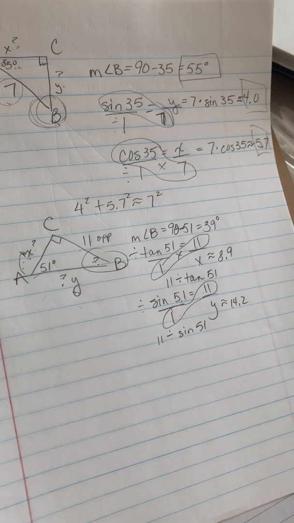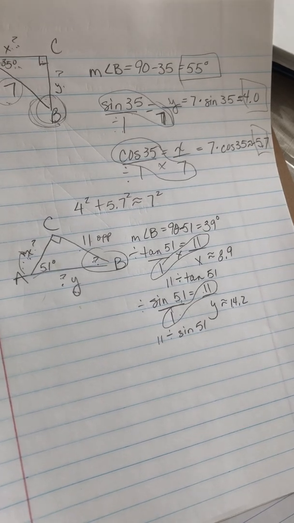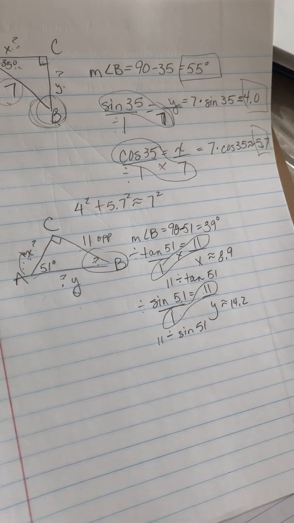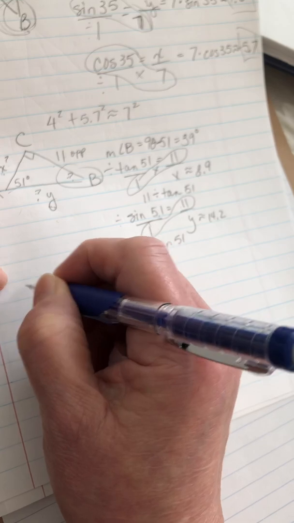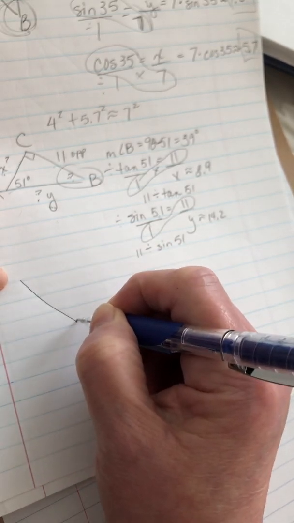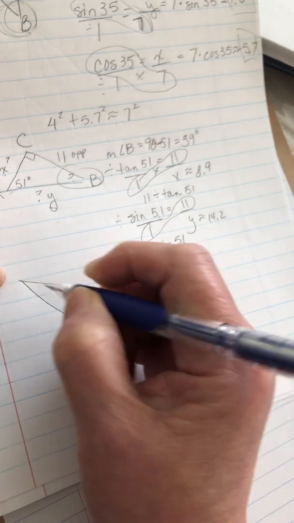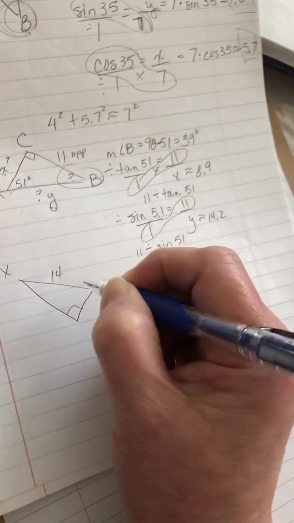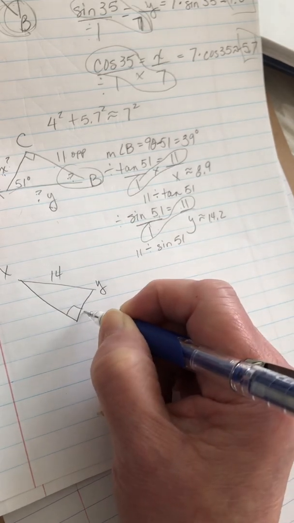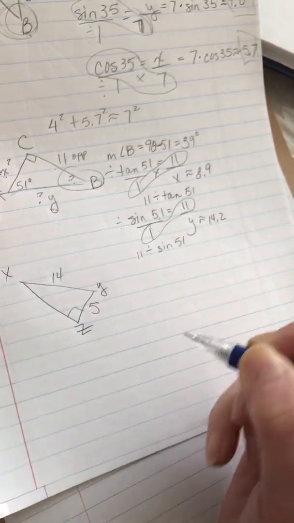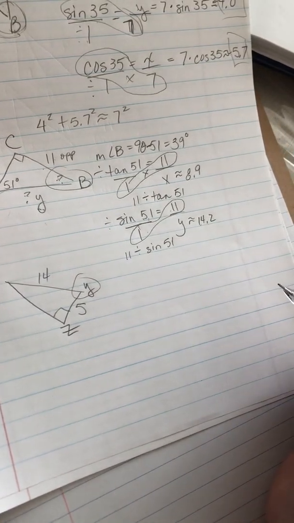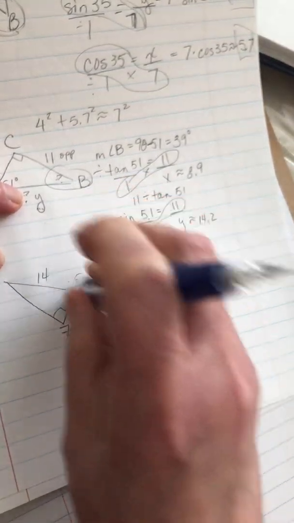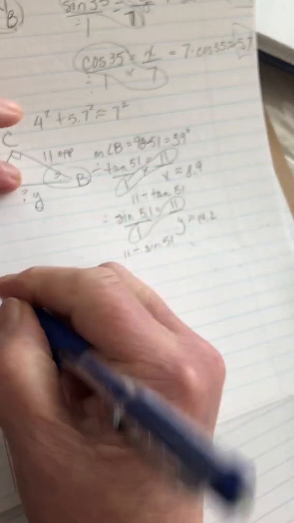Okay? They give you a word problem, draw a picture. In example 5, we're trying to find the measure of an angle. So in the one they give you, it looks kind of like this. They call this x, this 14, this y, and this 5. Okay, x, y, z. And I want to find the measure of angle y. Actually, I want to find the measure of angle x. But we'll find y too.